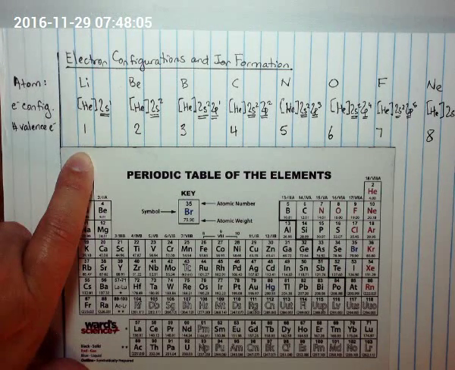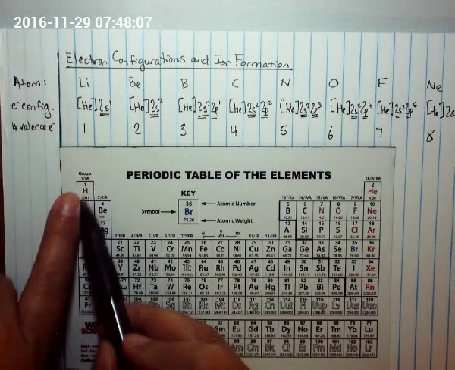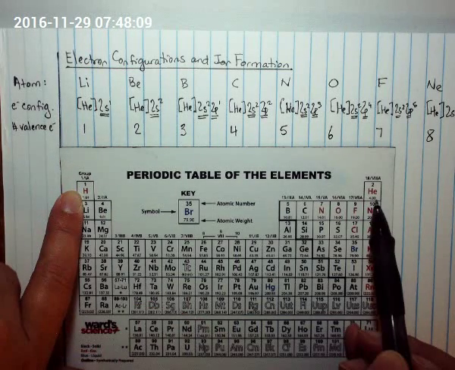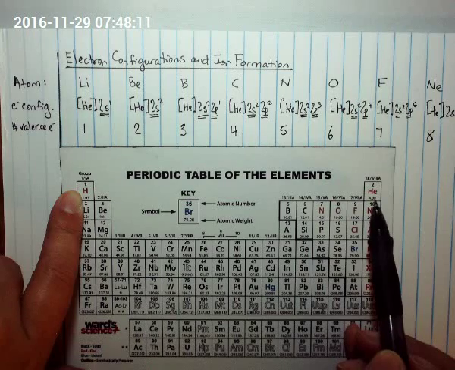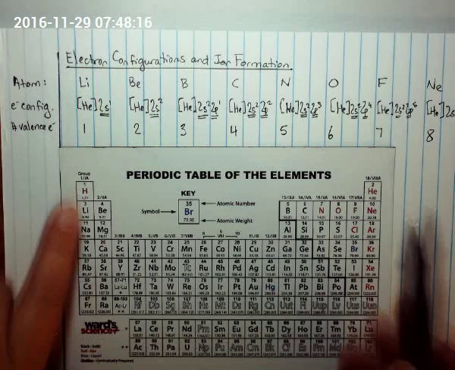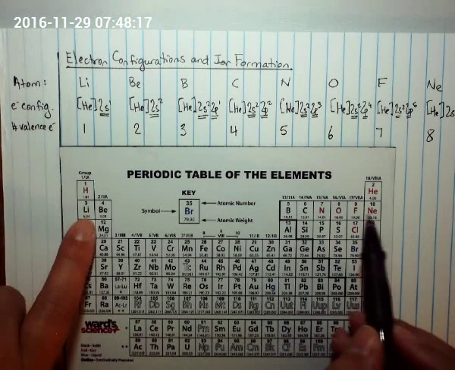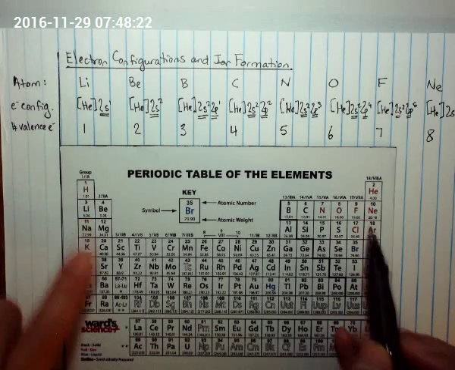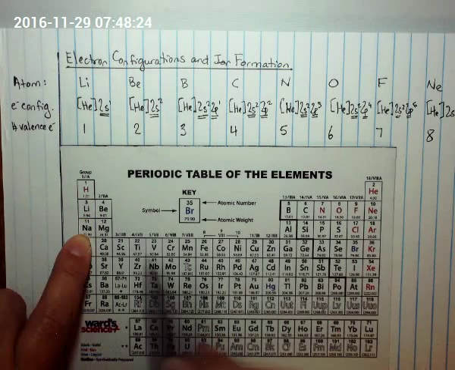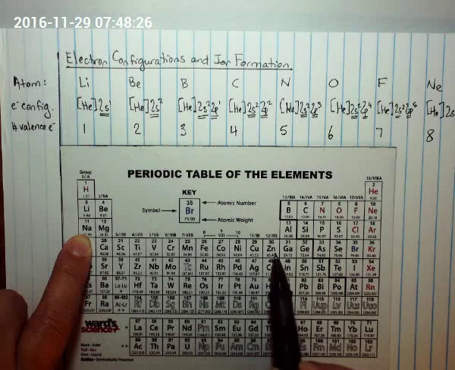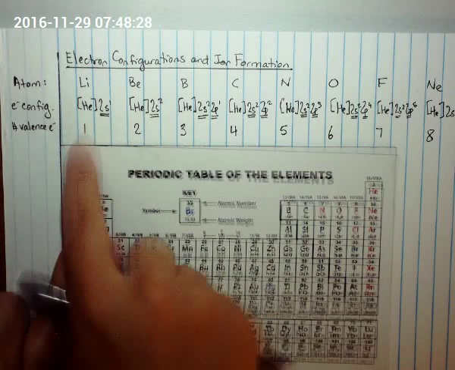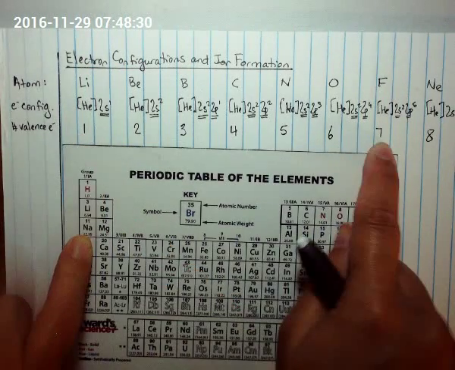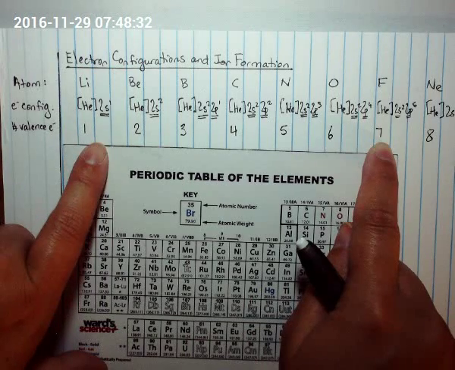It depends on what period you're on, right? So if you're in the first period, these elements here, hydrogen and helium, how many electrons does it take to be full in the first period? 2. What about in the second period? It takes 8. What about in the third period? It takes 8. But what if you're down here? How many does it take? 18. All right, so these guys here from lithium to fluorine are not happy, right?